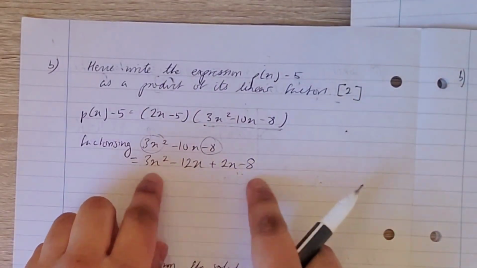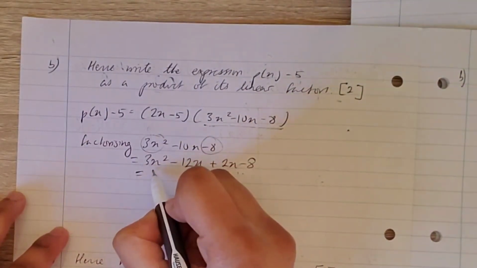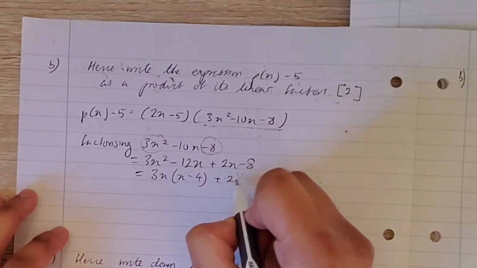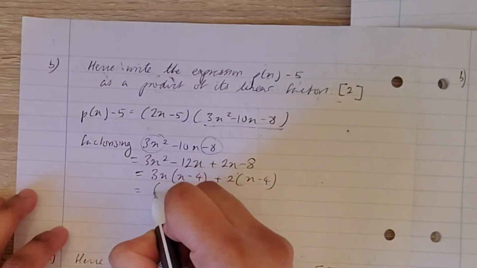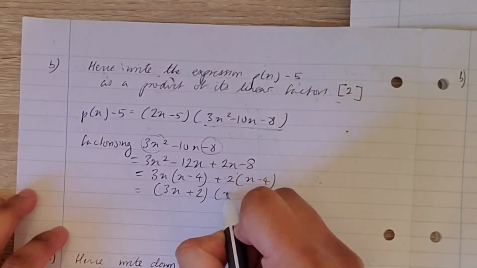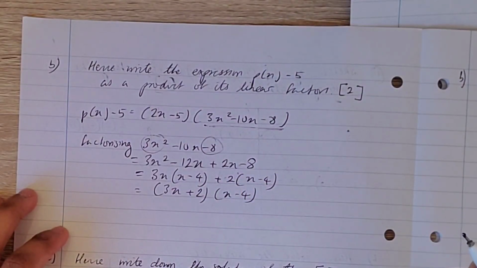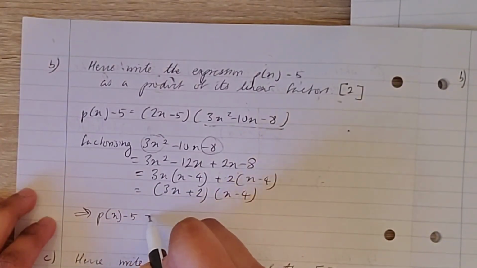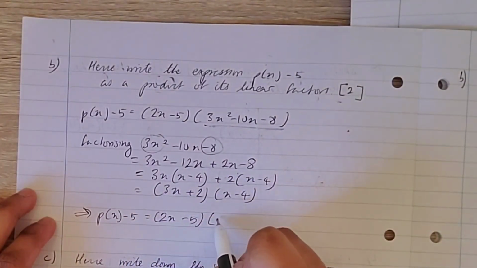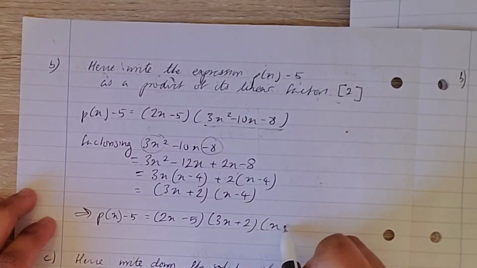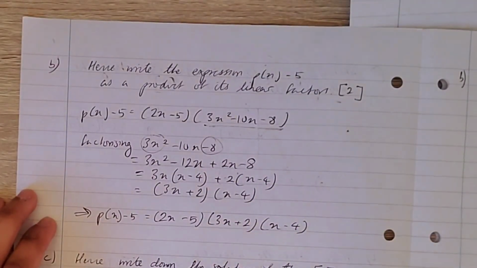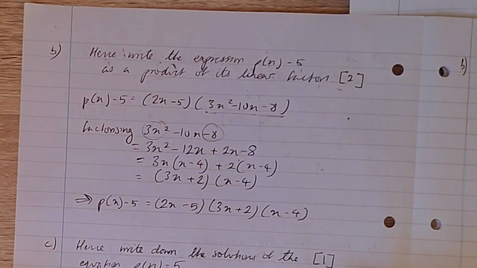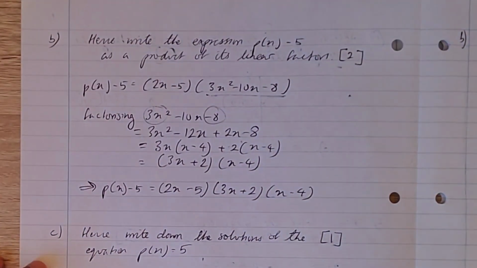And we've kind of got this in two groups. I'm going to explain what I'm going to do with this. So that's 3x. And factorize, and that gets you to that. And finally, you are left with p of x - 5. Okay, that is done.